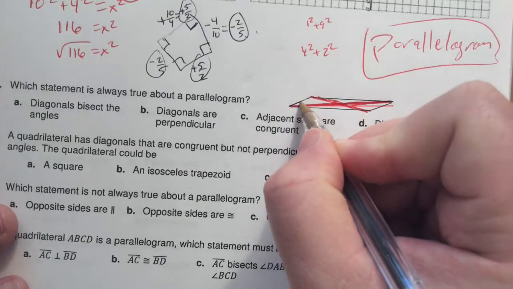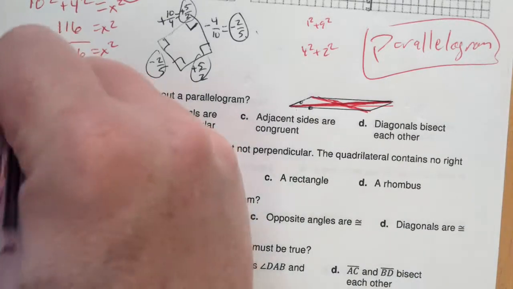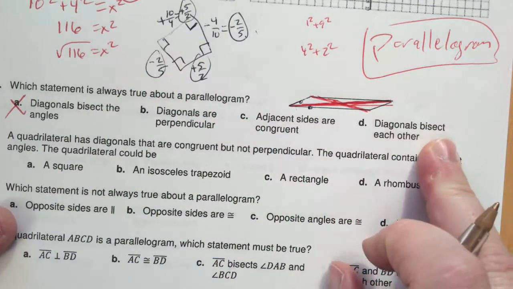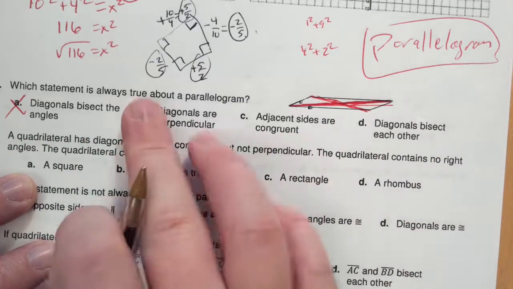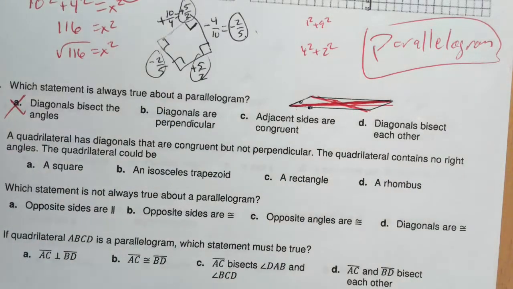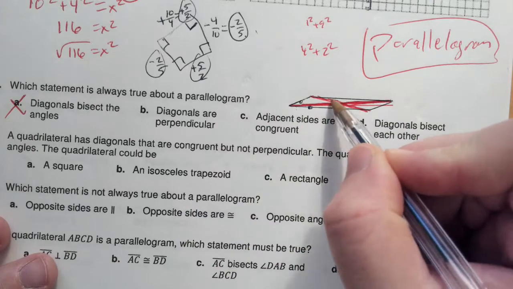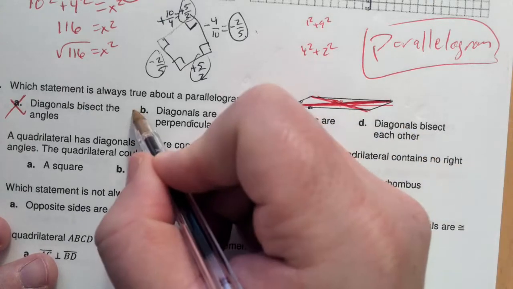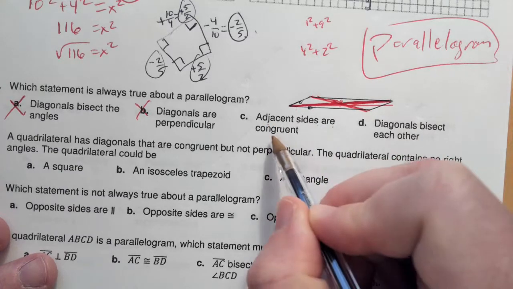So do you think that this angle right here is equal to this angle right here? No, so that's false. But you need to make sure that you check all of your answers, okay? Because if you get 3 wrong and 1 right, then you might have just misread it because they're like, which one's false? Which one's the only one that's true? That kind of thing. Okay, diagonals perpendicular. So do these intersect at a 90-degree angle? No. Okay. Adjacent sides are congruent.